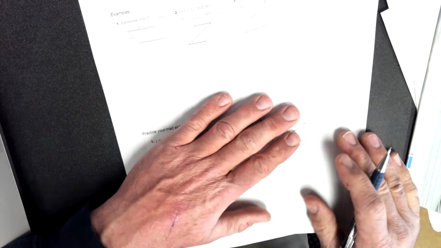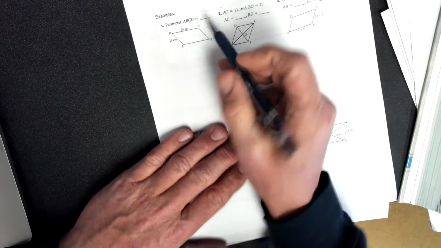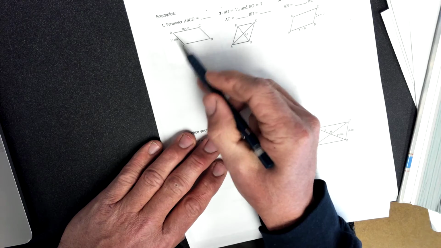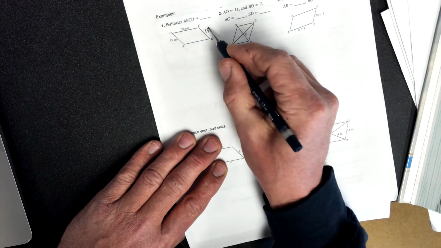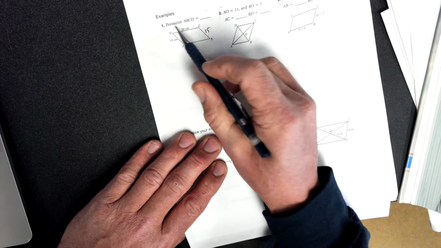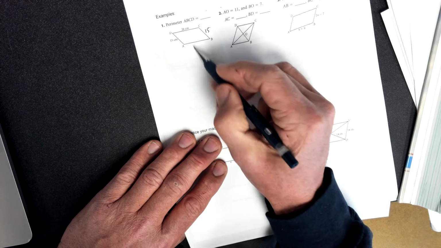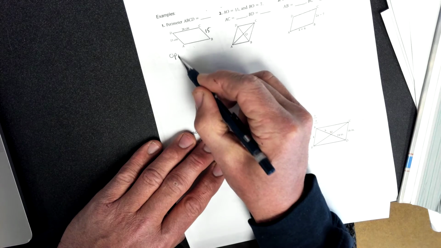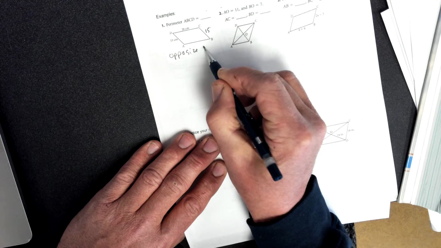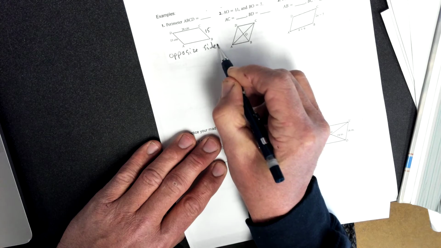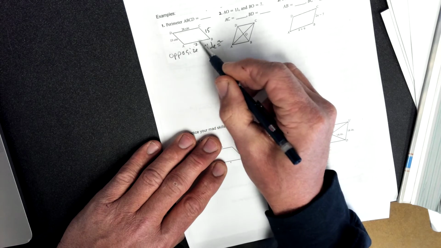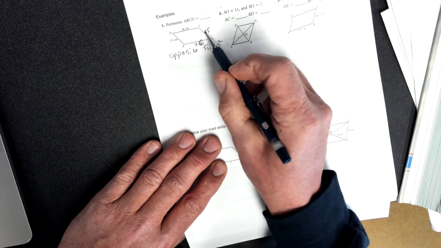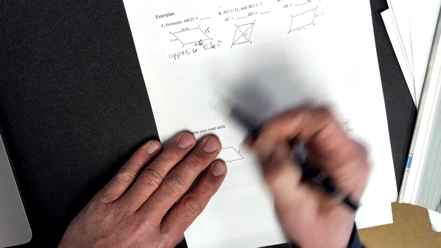Now, here's a couple examples, right? So because we know these are parallel, we know this is a parallelogram. And we know that opposite sides are congruent. So we know that this is 15, 15, 26, 26, because those are congruent.